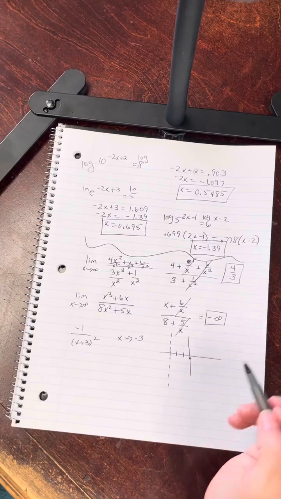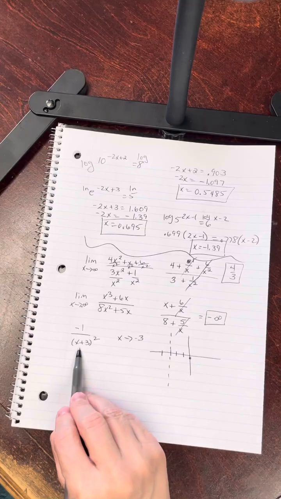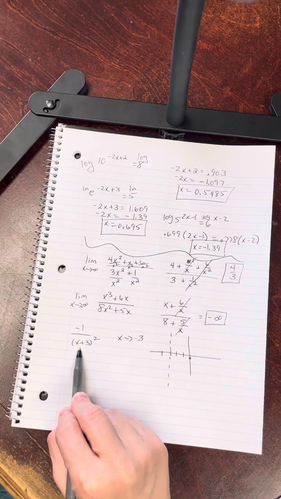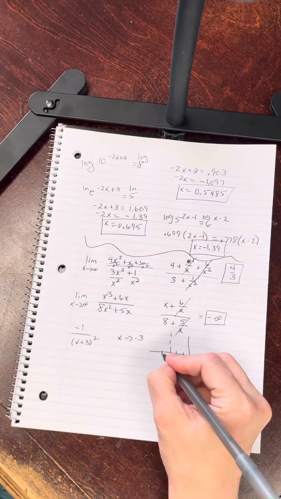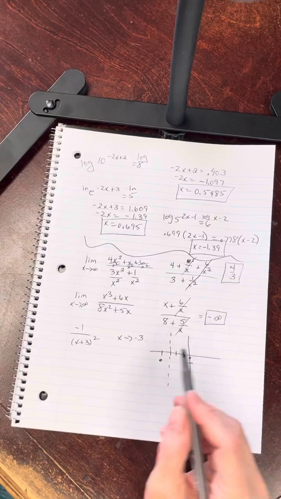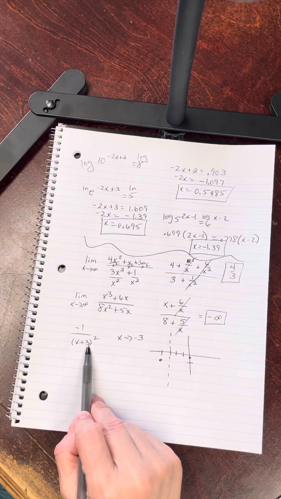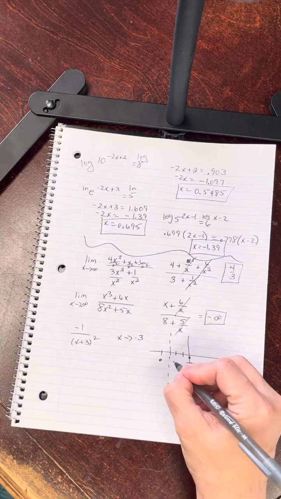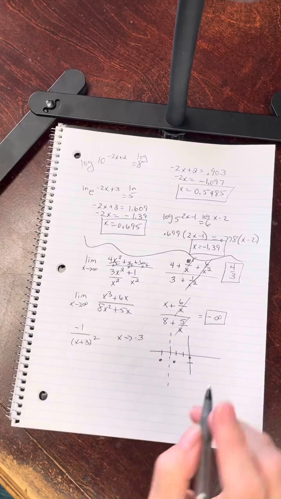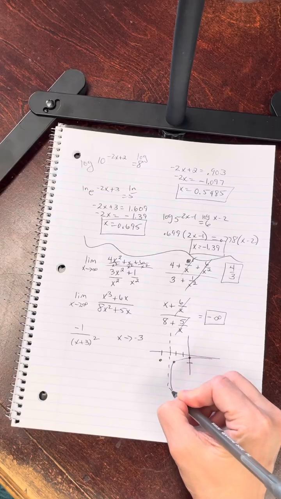But I don't have enough information at this point, so I keep plugging in numbers just to see what's going to happen. So let's do -4. -4 plus 3 is -1, squares to 1. -1 over 1 is -1. So -4 graphs -1. All right, let's do -2. -2 plus 3 is 1. 1 squared is 1. -1 divided by 1 is -1. So that was here. All right, now I feel really confident because that was such a tiny number that I'm bounded by the x-axis, and this is skewing me down.